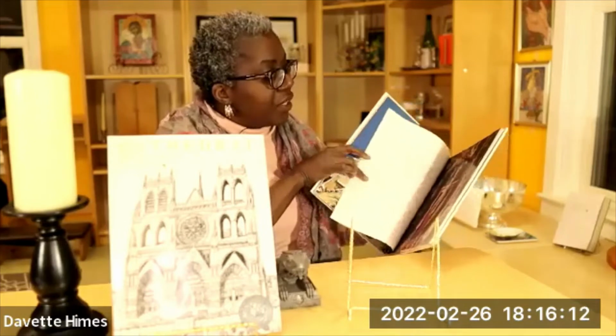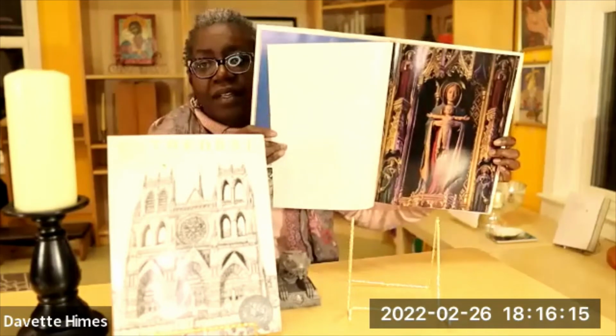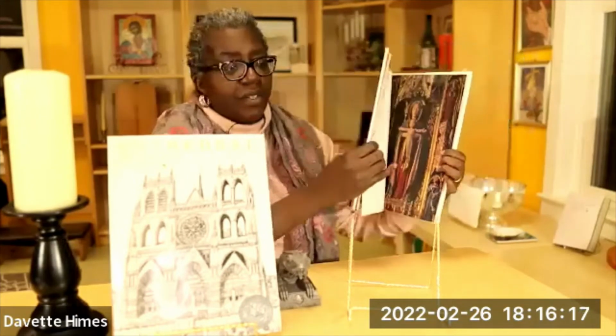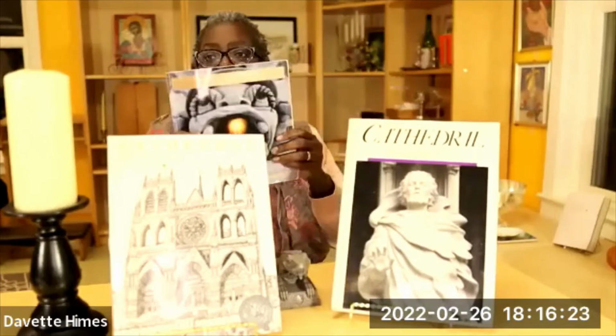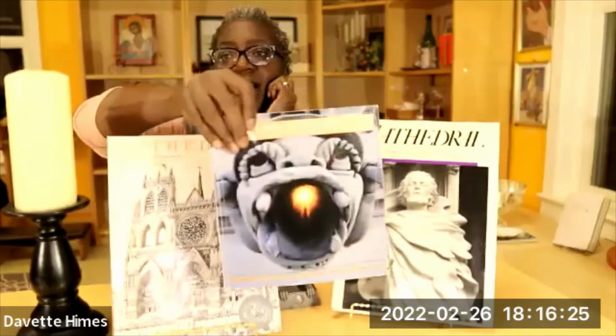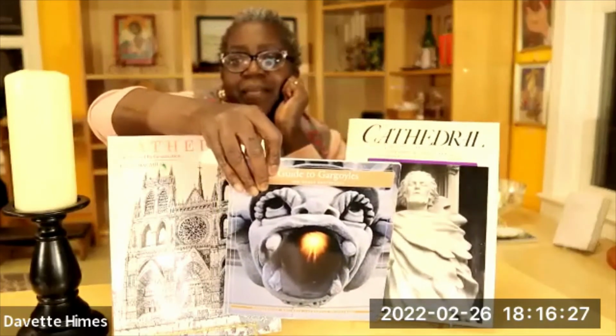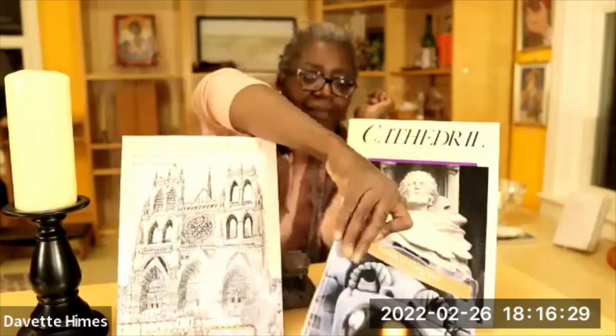For our children who've actually been there, they could just flip through and see pictures. They're just beautiful from different corners of the Washington National Cathedral, which has bishops, right? Then also from the cathedral, this is a guide to gargoyles that I picked up at the cathedral shop. I took pictures of the gargoyles, and it gives the history of them.